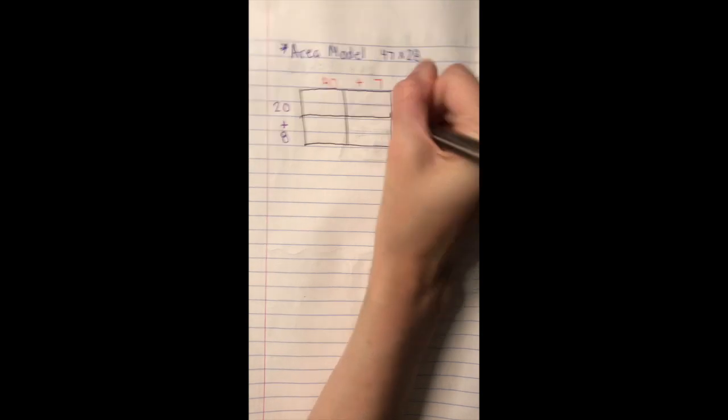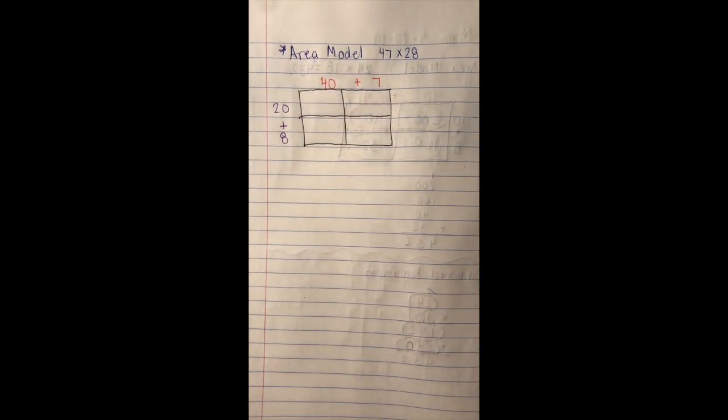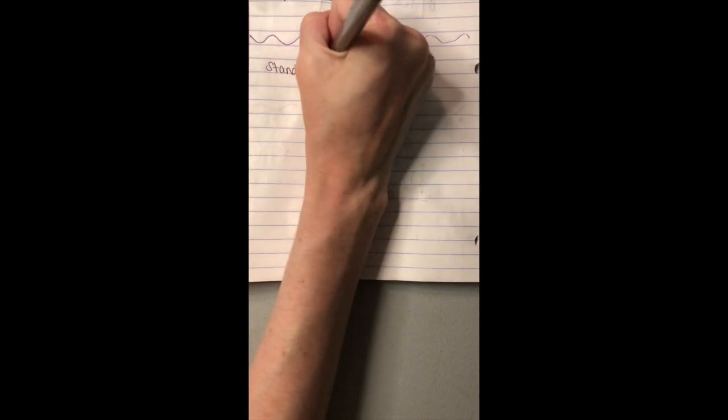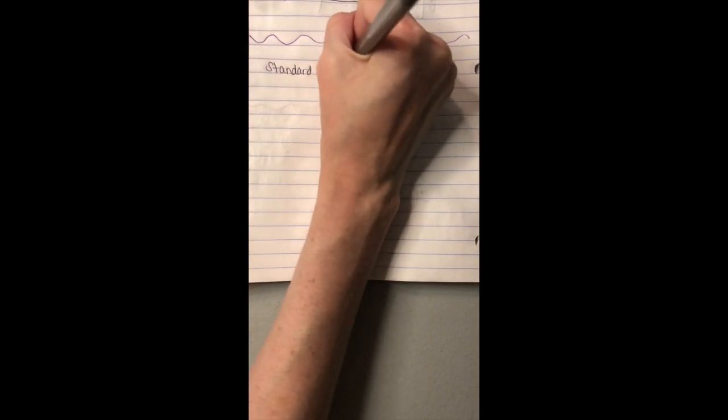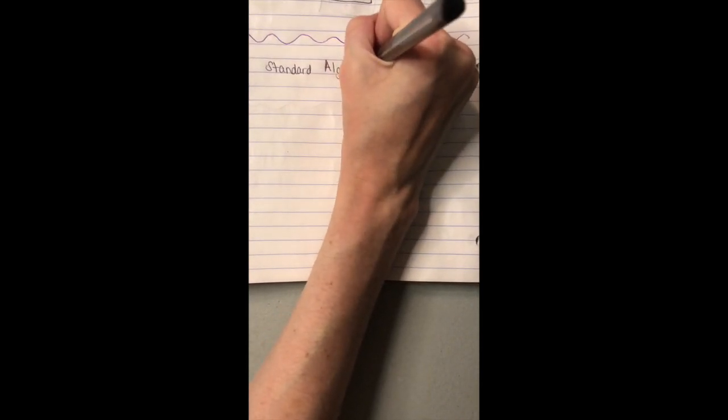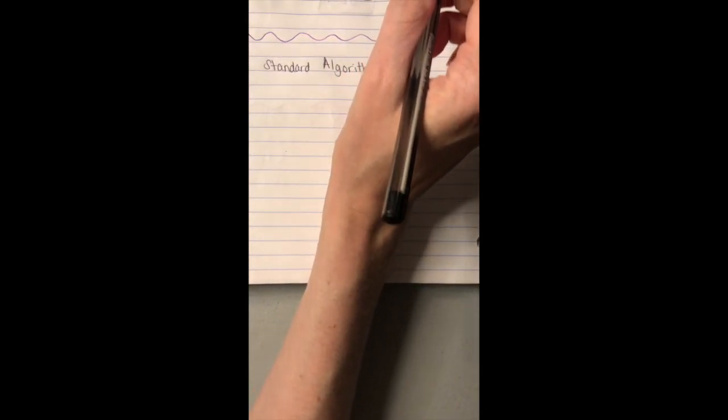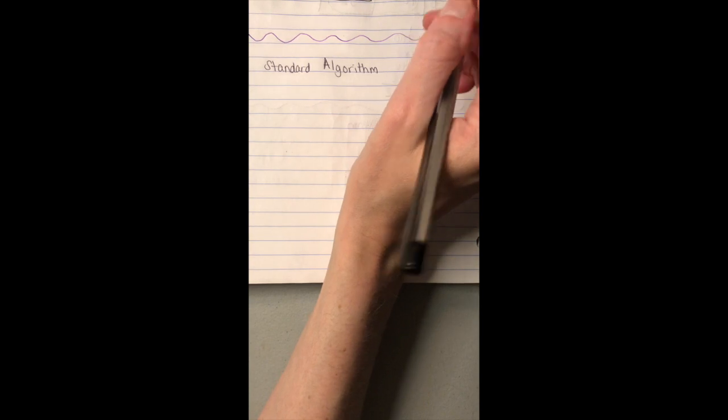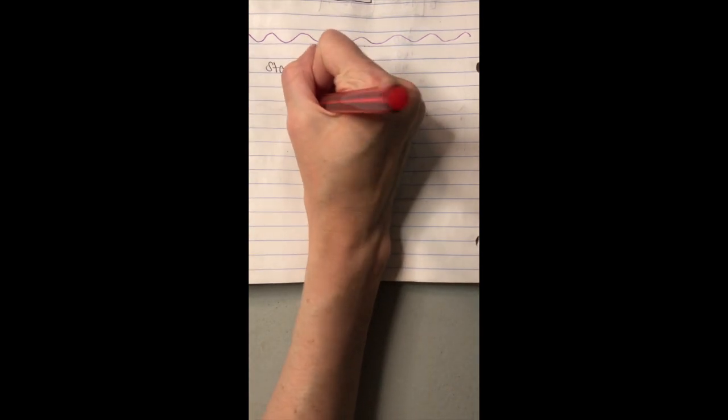I'm going to go vertically, then horizontally. And then you are going to multiply. Then the standard algorithm, or the turtle head. Remember, I line up the numbers and make sure you write neatly so you get the right answer. Don't be afraid to take up space on the paper.